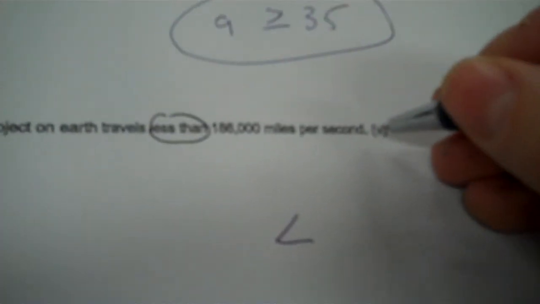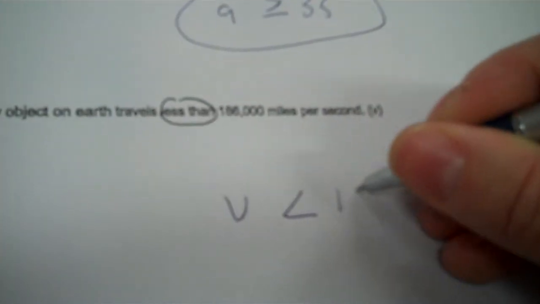Every object on Earth travels less than 186,000 miles per second, so less than right there, but not without the equals. So V, 186,000. You're doing the same thing, writing inequalities.